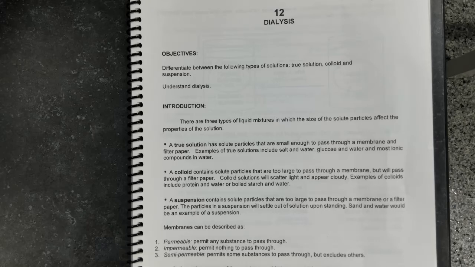The suspension contains particles of solute that are so large that they cannot pass even through the filter paper, let alone the membrane. If you prepare the suspension, eventually the particles of the solute will settle out of the solution, will precipitate on the bottom of the vial. An example would be sand and water.